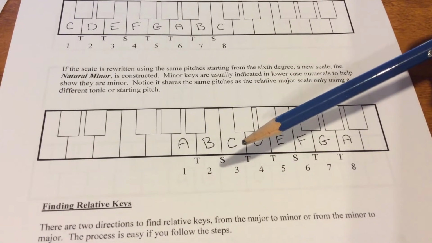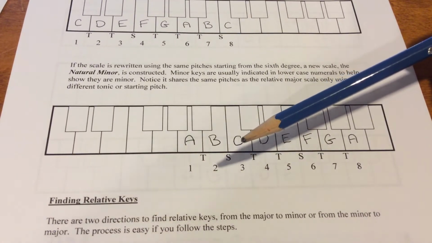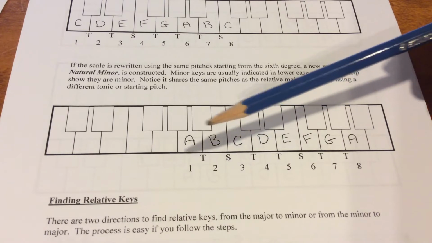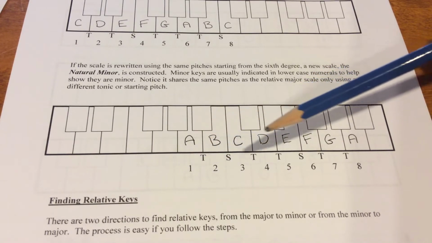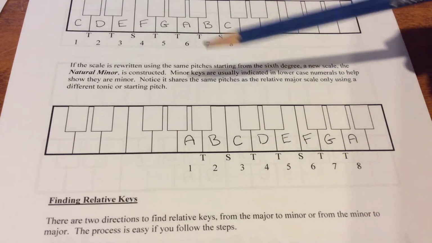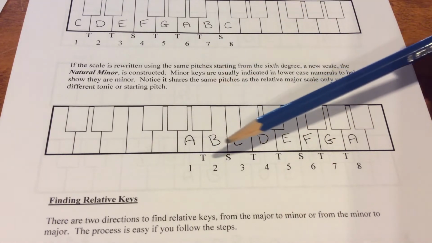So minor scales are going to do basically the same thing. We're going to use the key of A minor. That's the relative minor of C major, and we're going to show why that is. So A minor also uses all of the white keys that C major does, except we're starting on the 6th note, and we're going to continue from there.